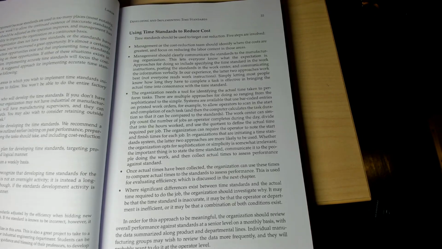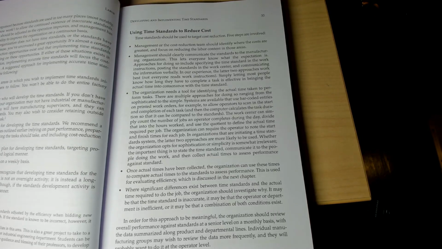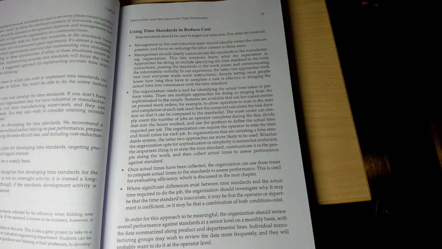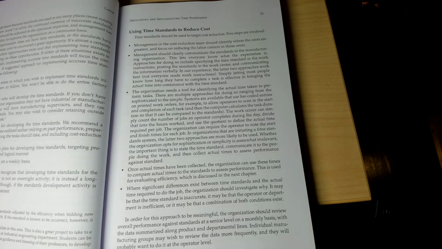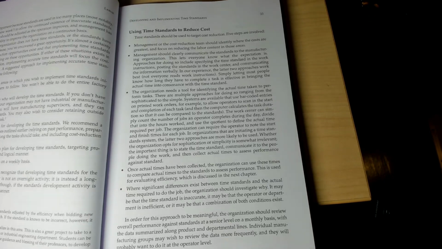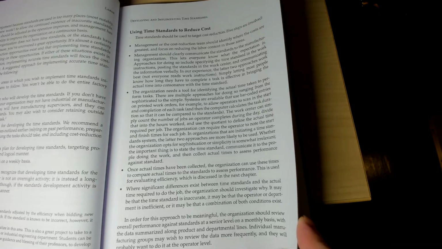It may be that the operator or department is inefficient, or it may be that a combination of both conditions exists. In order for this approach to be meaningful, the organization should review overall performance against standards at a senior level on a monthly basis, with the data summarized along product and departmental lines. Individual manufacturing groups may wish to review the data more frequently, and they will probably want to do it at the operator level.